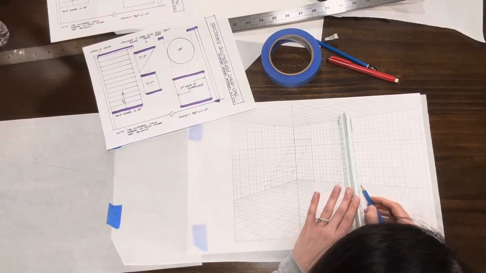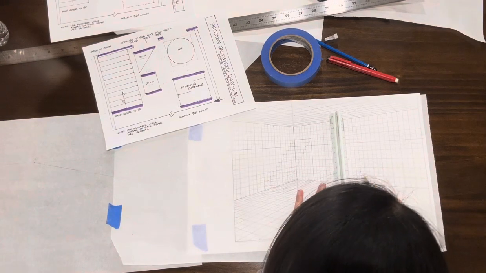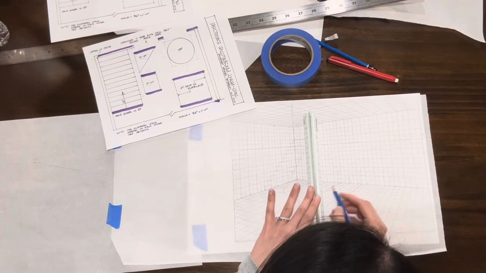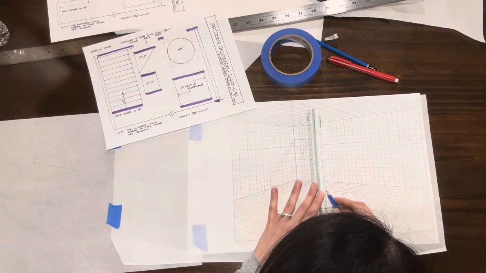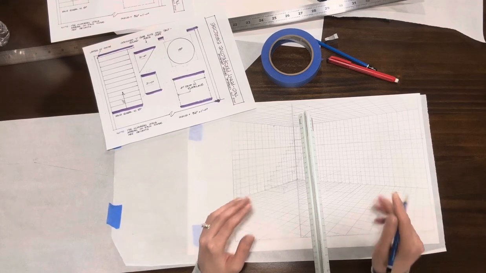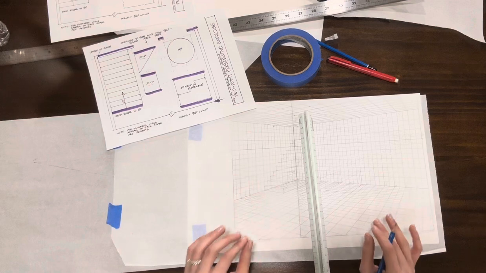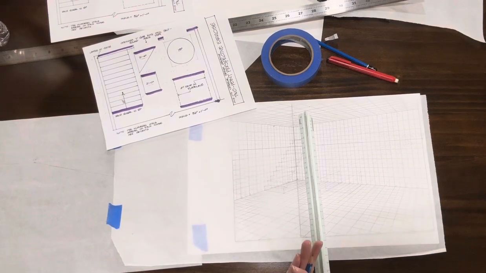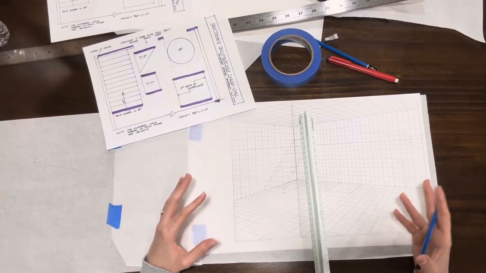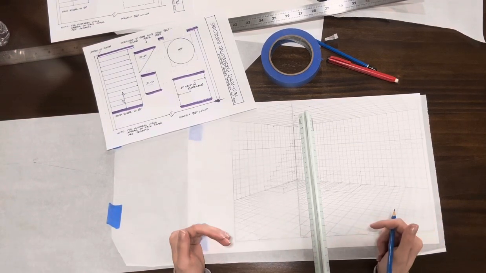I highly suggest you use an H pencil when you're demonstrating your objects, because it's thin, it's easier, it's more accurate, and accuracy is really important. Keep in mind, slight errors in perspective can accumulate and sometimes make a huge deformation. So try to minimize your errors as much as you can.